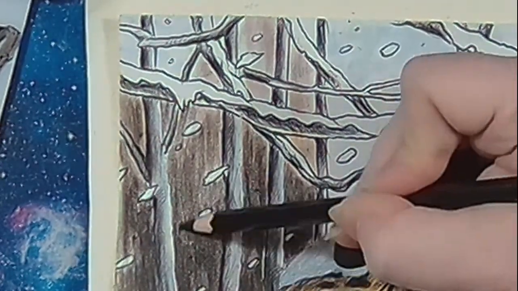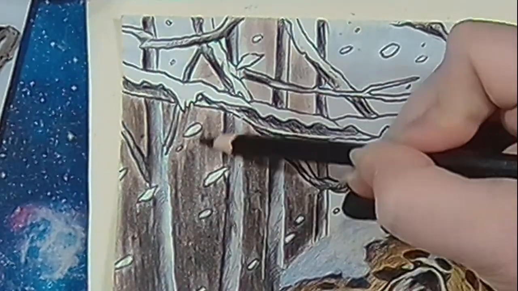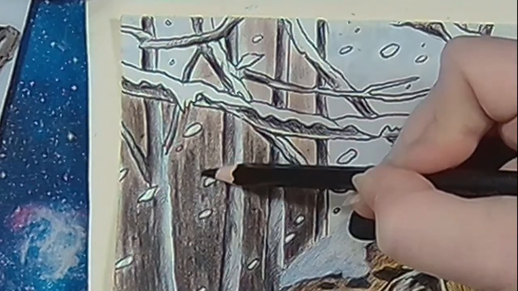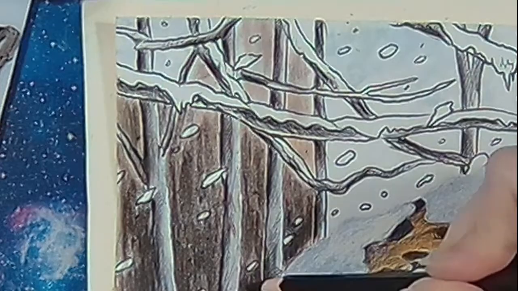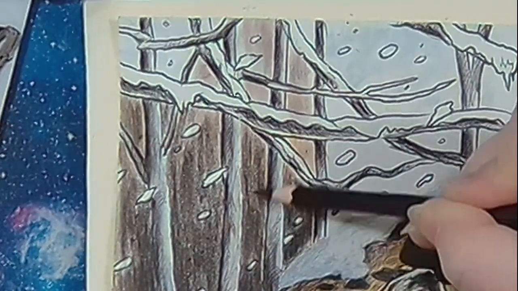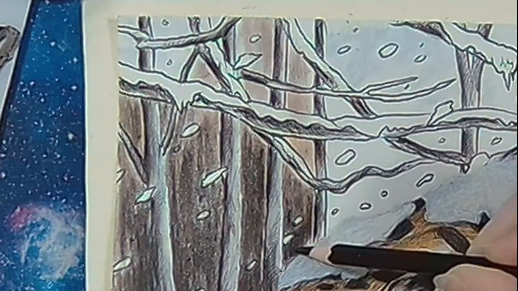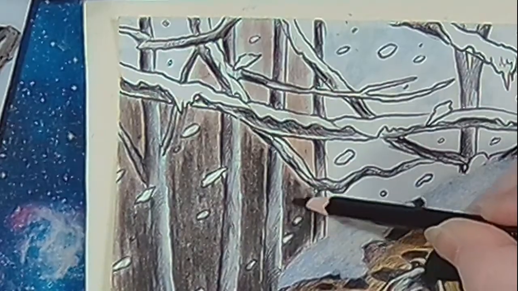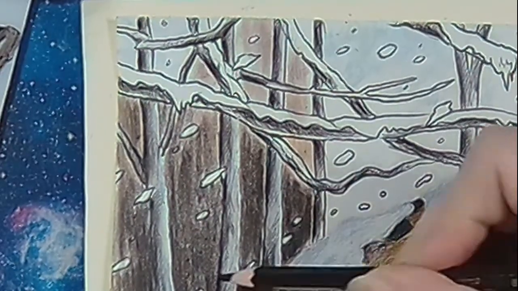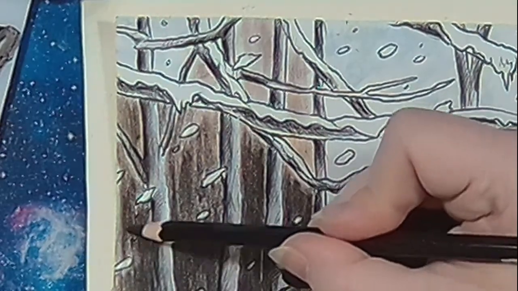I'm going to lose some of those little snowflakes, but I'll put them back in later. Oh, the other thing is building up to black makes it, I don't know, just a lot nicer black.